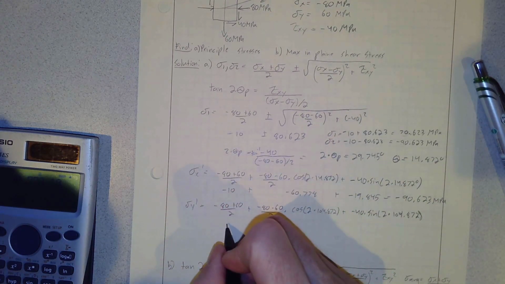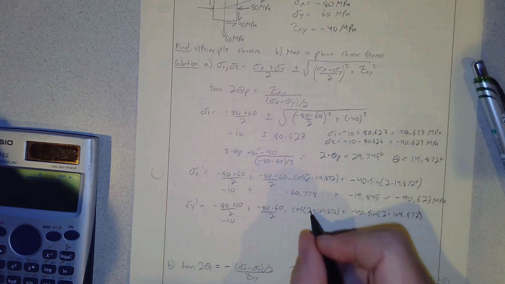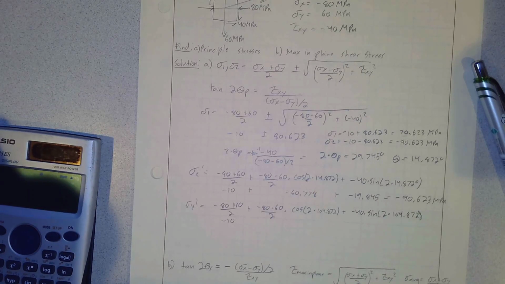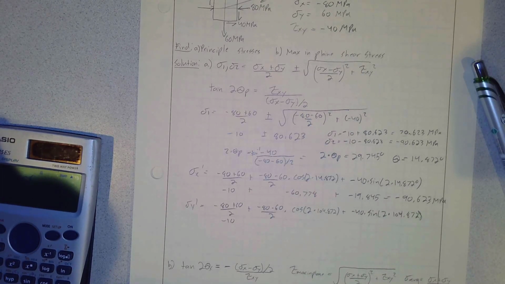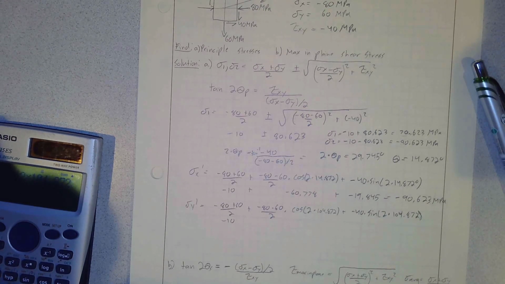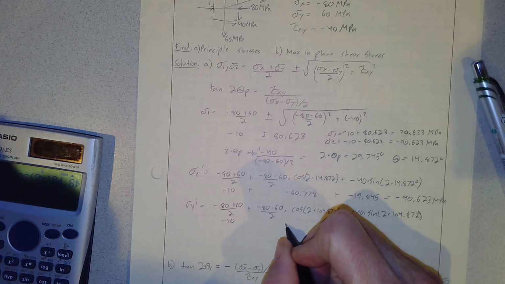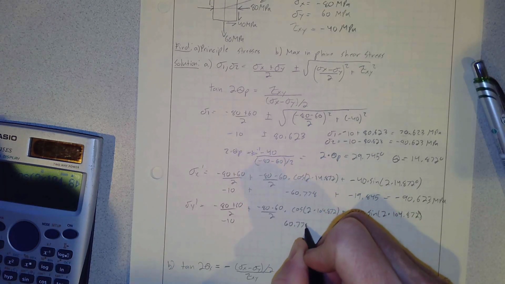So we know this piece is still going to be negative 10. This piece is going to change: negative 80 minus 60 divided by 2 times cosine of 2 times 104.872. So this piece now is positive 60.778.